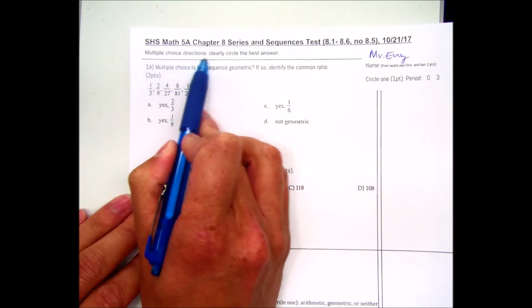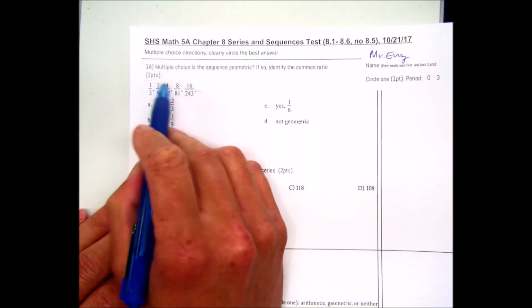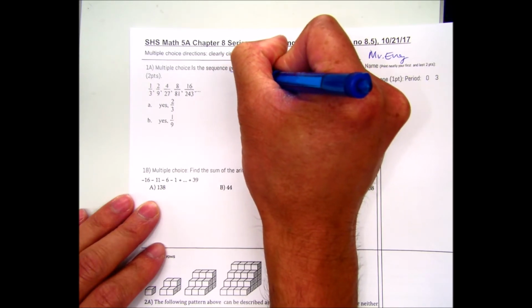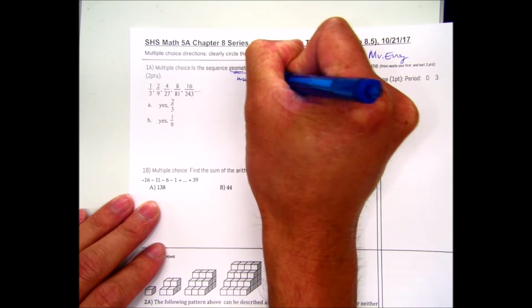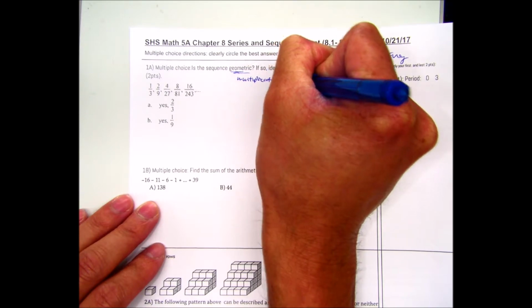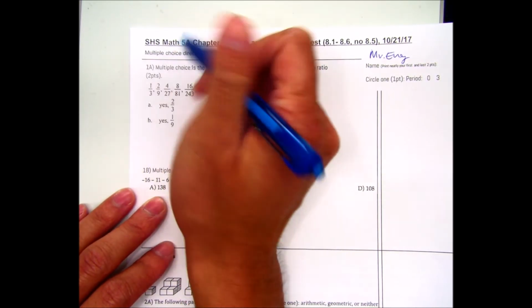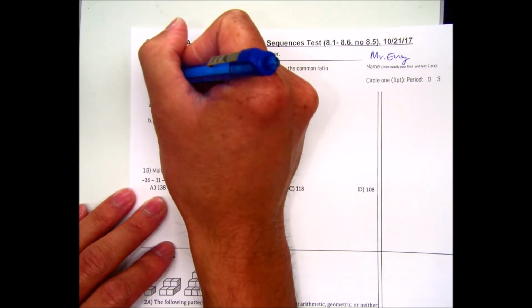Multiple choice directions, clearly circle the best answer. Is this sequence geometric? So geometric is looking for multiplication. If so, identify the common ratio. So if I go from each of these numbers, I need to multiply.